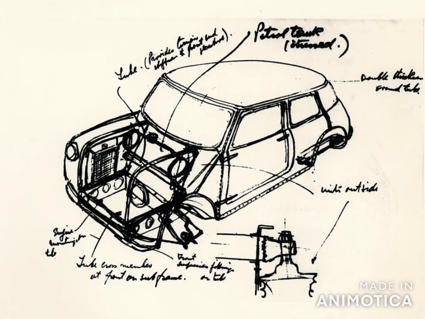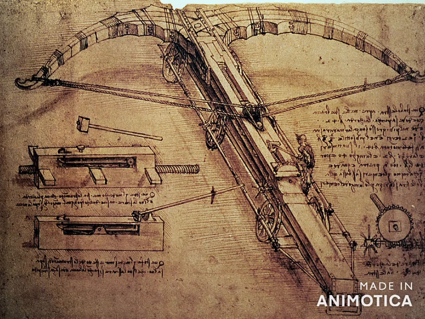Here is drawing purely as a design tool. This is the napkin drawing for the original Mini car by its designer, Alec Issigonis. And here is the design for a weapon of mass destruction drawn for the warlord of a princely Renaissance state by Leonardo. These drawings are for design purposes and are part of a process in which designers figure things out.